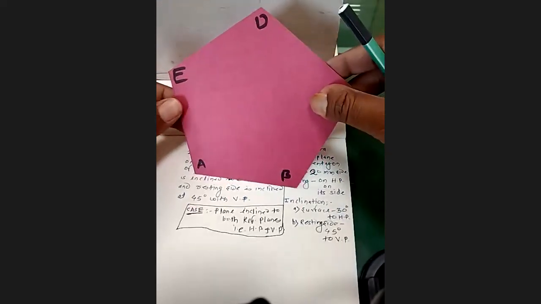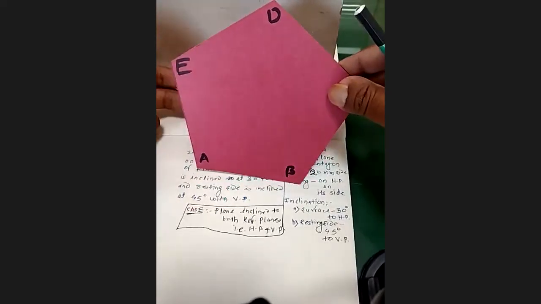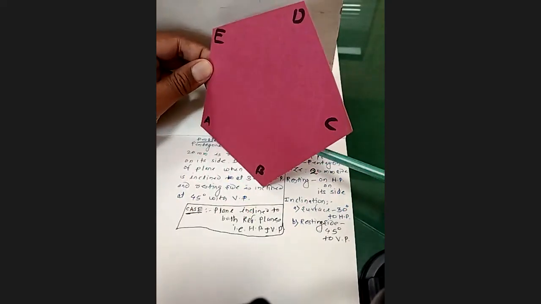But we have to satisfy the further conditions, which means we have to take the surface inclined 30 degree to HP. Even with this position we can take this inclination 30 degree with HP.